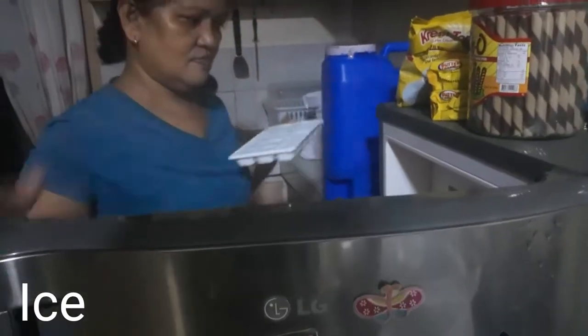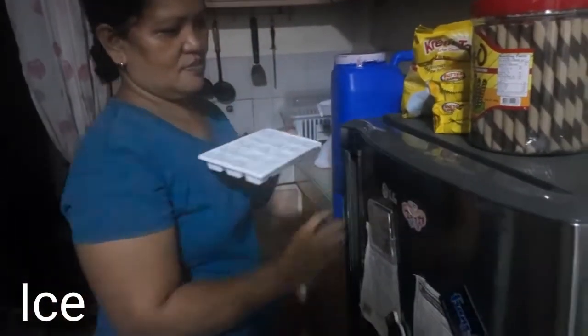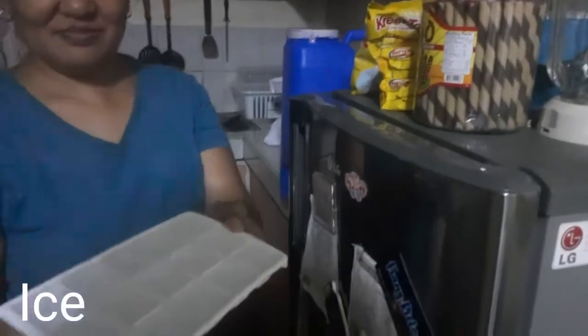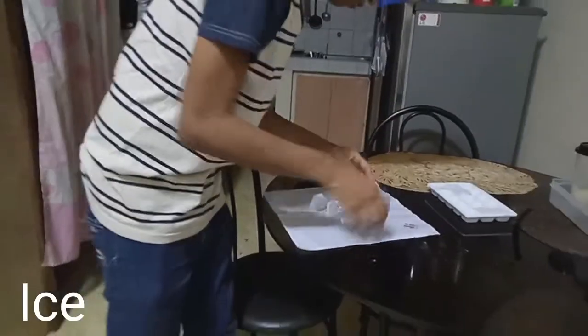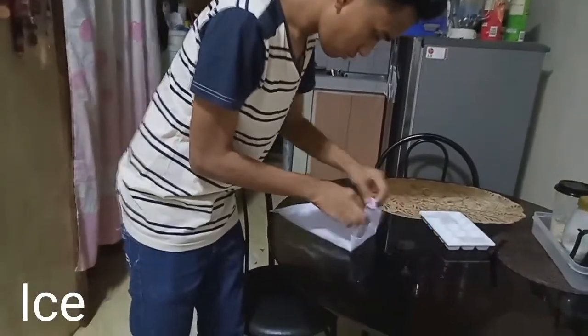Ice. Put ice to relieve the pain and make it numb. About 20 minutes in an ice pack every day has a good effect.